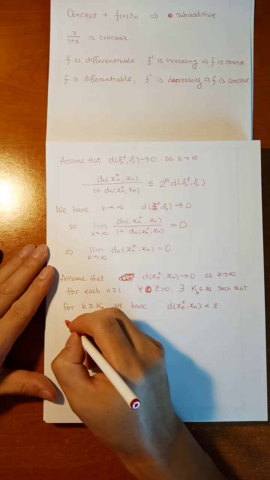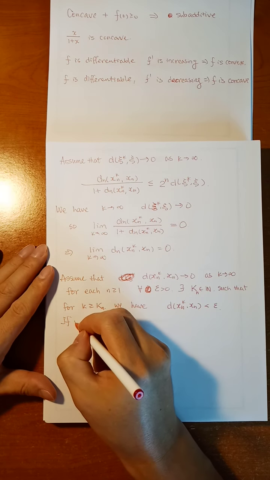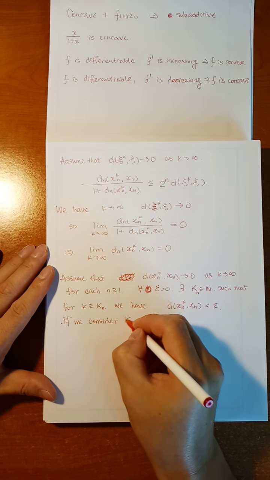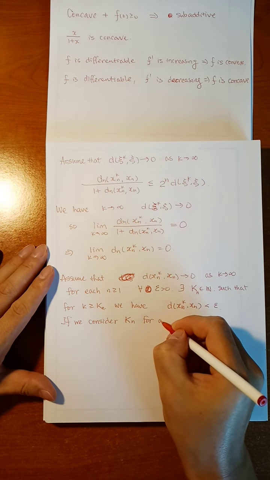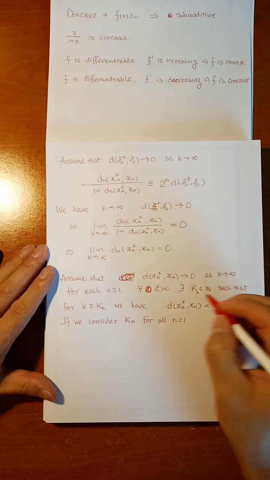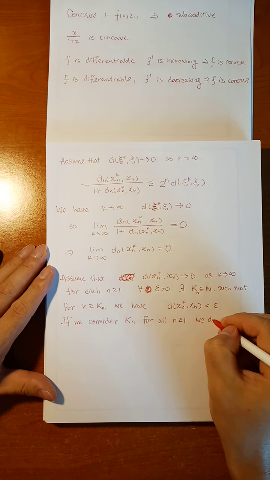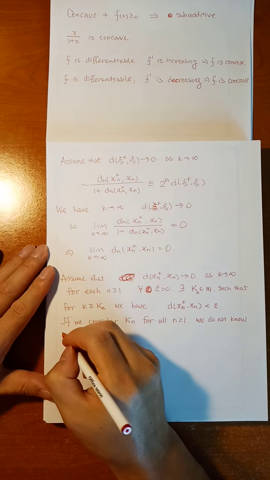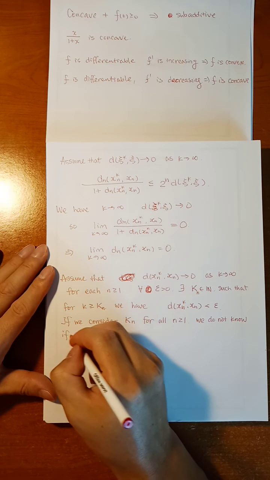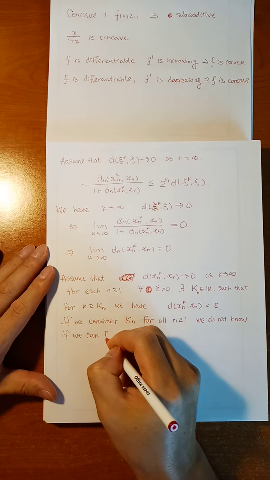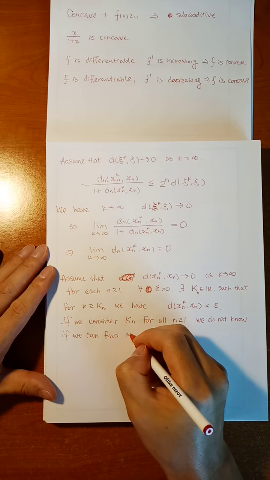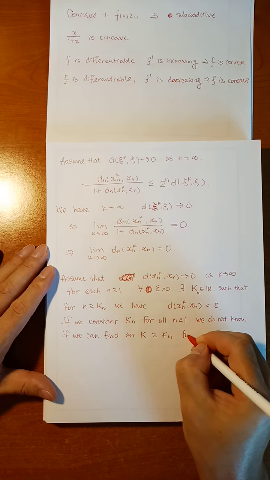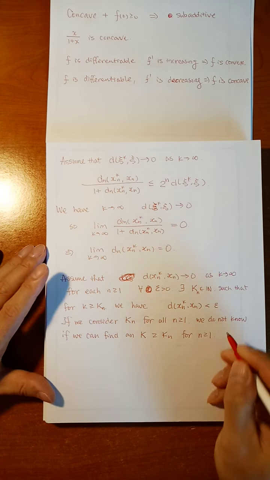So if we consider K_n for all n, we do not know if we can find a uniform K greater than or equal to K_n for all n greater than or equal to 1.